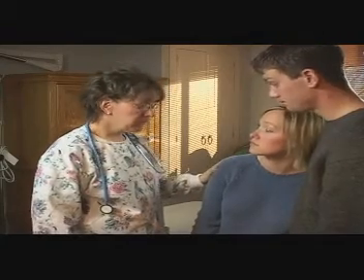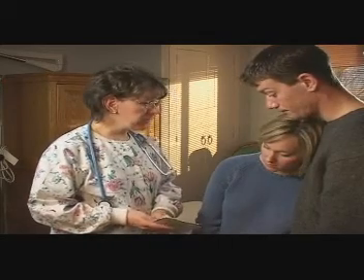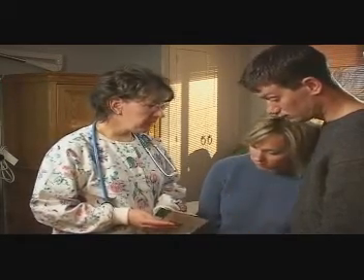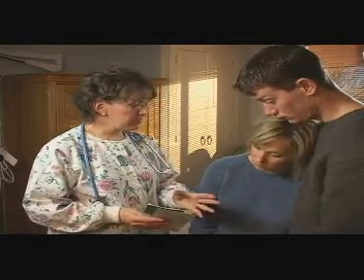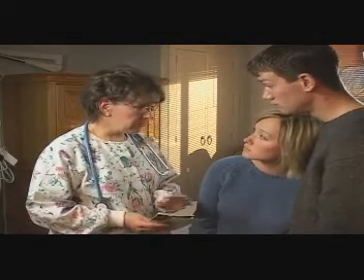Now, another facet of antepartal nursing is providing care for a client who has intrauterine fetal loss. The term for this is abortion, which is referring to the spontaneous or intentional termination of a pregnancy before fetal viability. That is, before the fetus can survive outside the uterus.